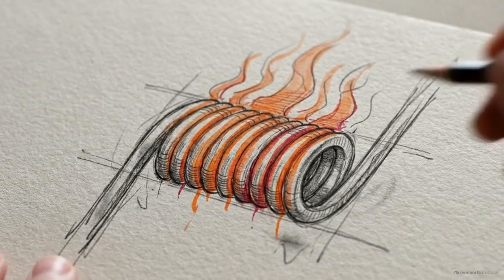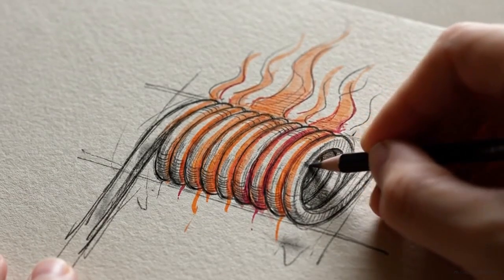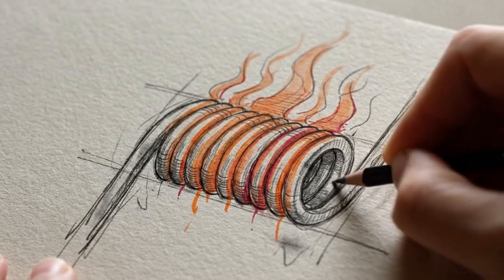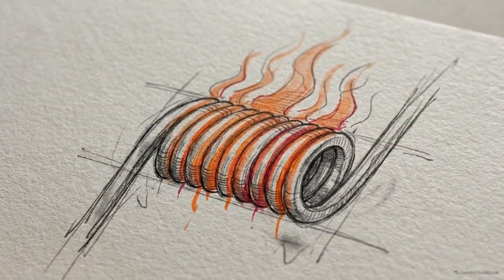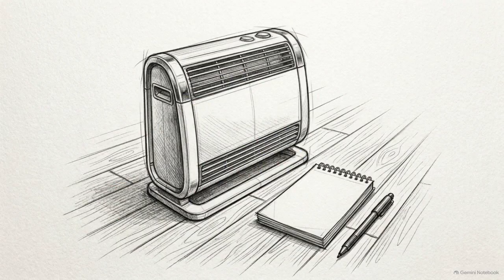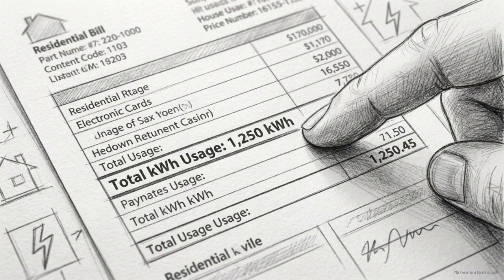Have you ever looked at your home air conditioner or space heater and wondered how much energy it actually draws while it is running? Today, we will find that answer. We are going to calculate the electrical power of a standard appliance and translate that into the specific energy units you see on a monthly utility bill.